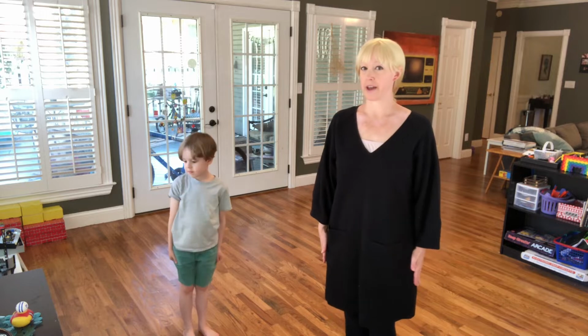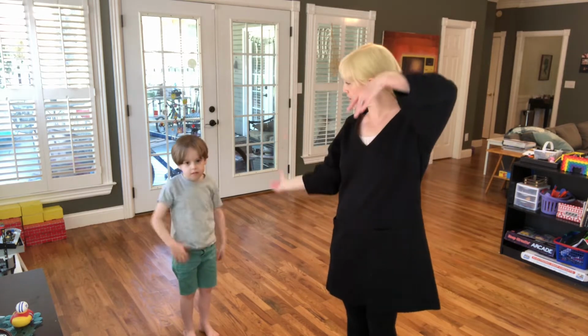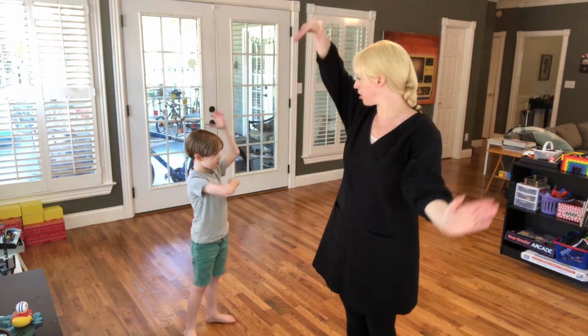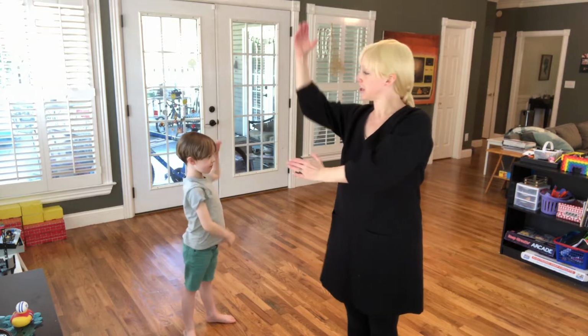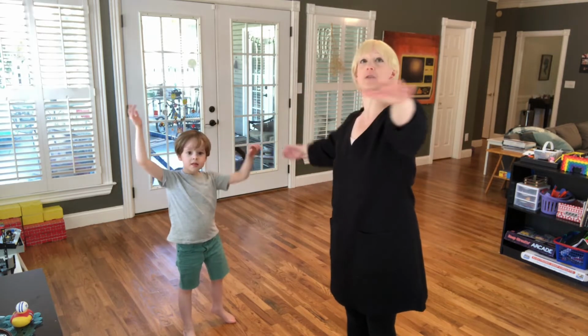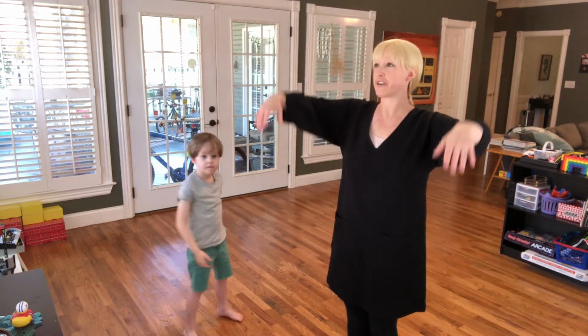What does the song say? Oh, it's kind of free-flowing. Can you make your arms float? Just your arms, Charlie. Just your arms. We're going to do arms first. Can you make your arms glide and float? Glide is long and linear. Float is light and free.